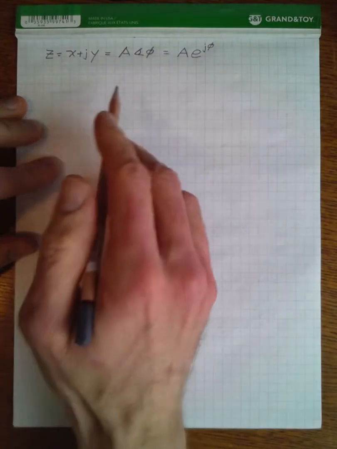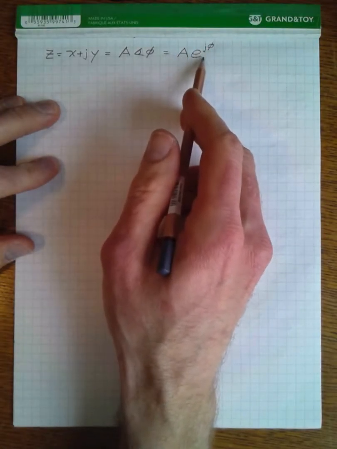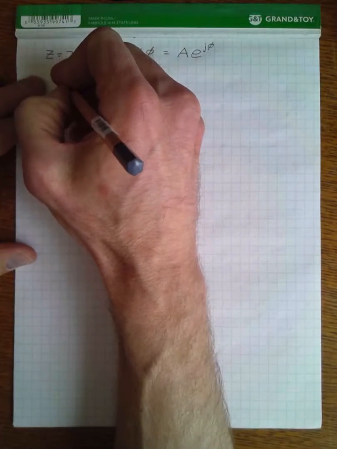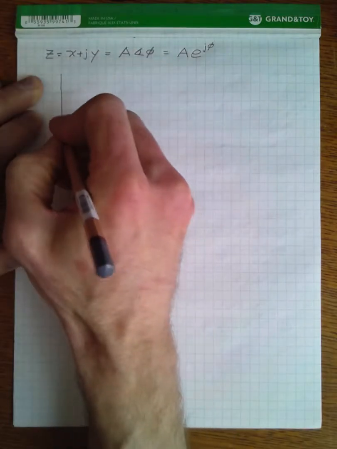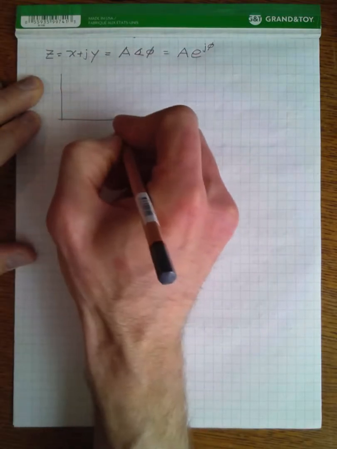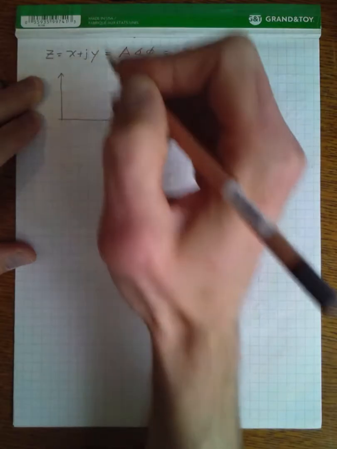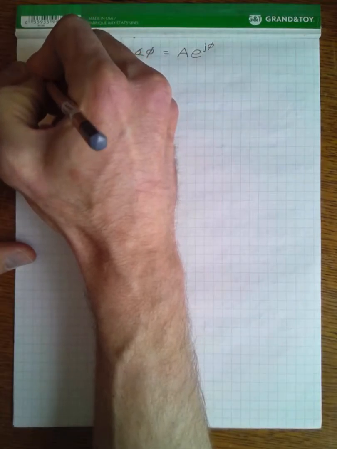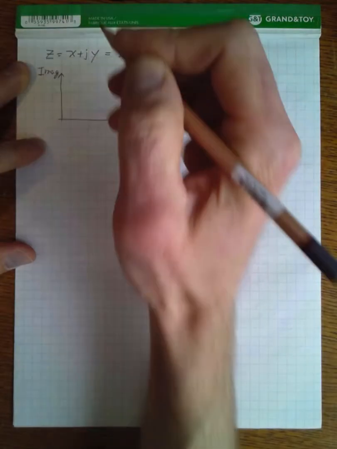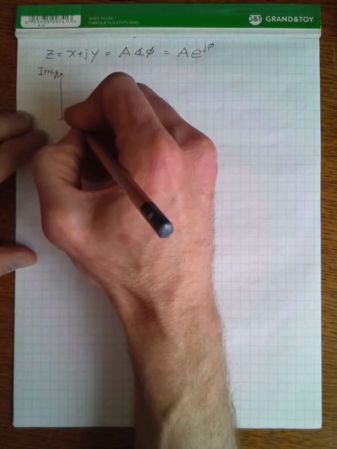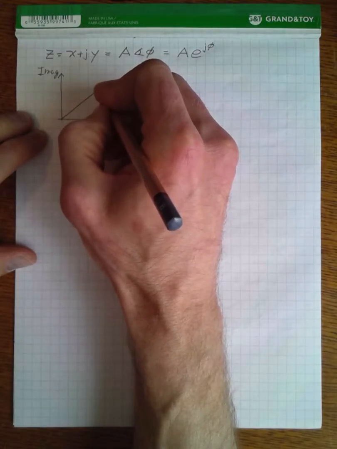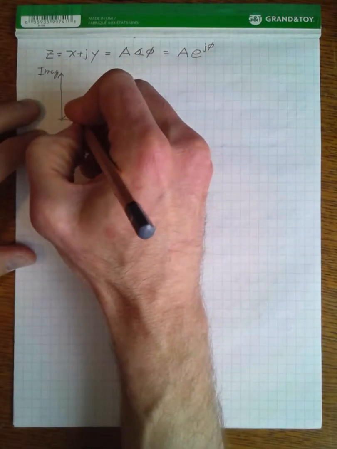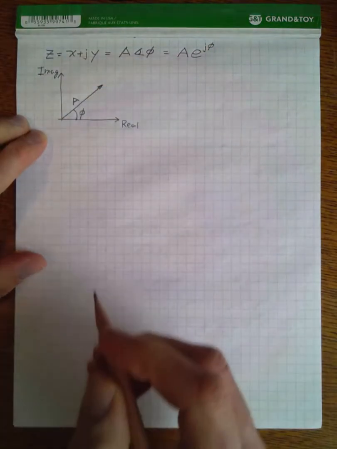And how does this work? Like, how can we write a complex number using this complex exponential? Well, remember that the whole idea of phasors is to represent a complex number basically as a vector, where we have a real axis and an imaginary axis, and then we draw our phasor as an arrow with a length A and an angle equal to the phase angle phi.